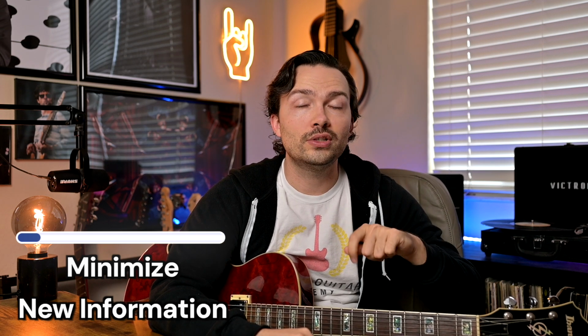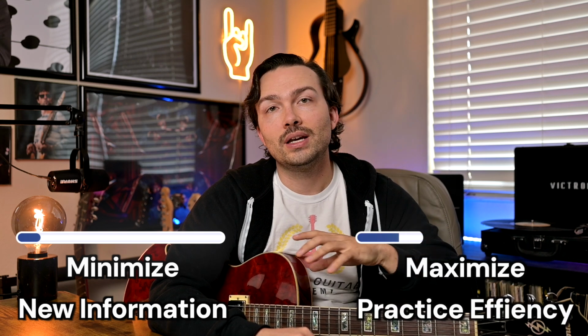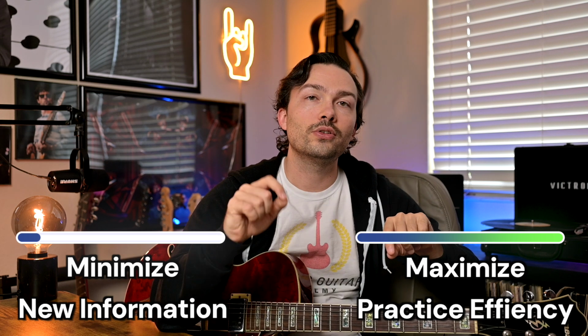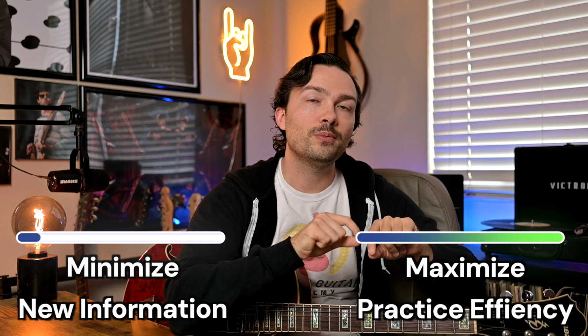So the whole concept of learning jazz standards in the best order is this: we want to minimize the amount of new information, the amount of new chords, progressions, etc. Minimize the amount of new information, allowing us to maximize our efficiency. We don't want to learn a song and then try and learn another song where none of the information we learned overlaps. We're not building on any hard-won knowledge.